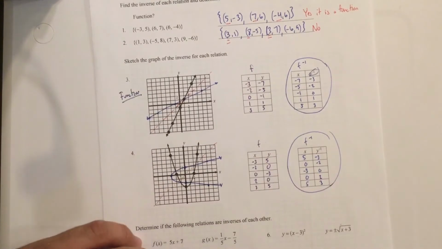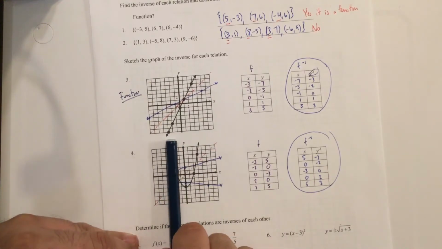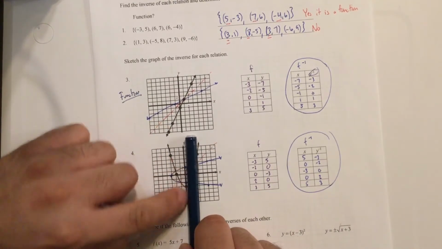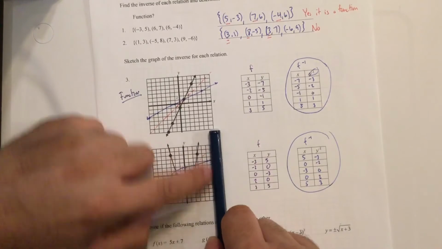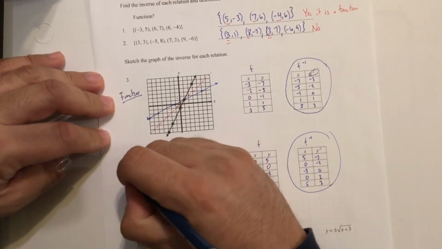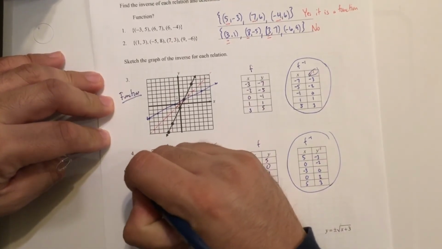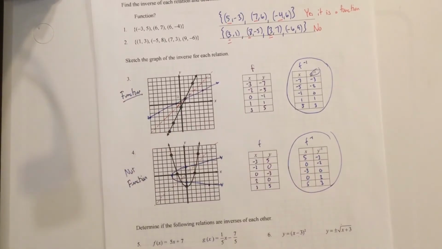For the next one, again, if you take this little line, now if you look at the blue graph, it hits at more than one spot. Like here it hits twice, here it hits twice, and so on. So this is not a function because it does not pass the vertical line test.